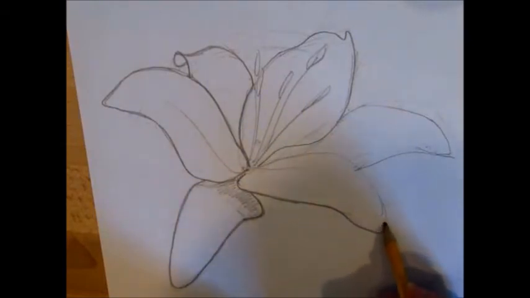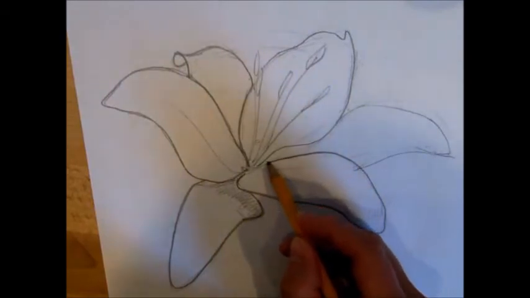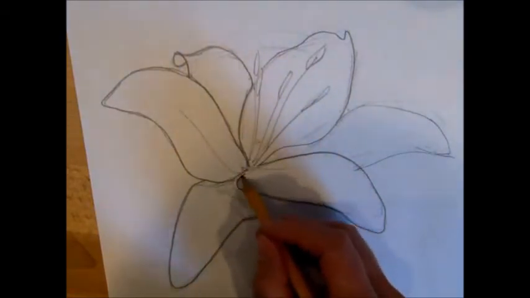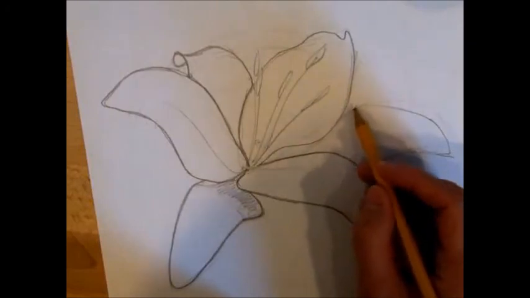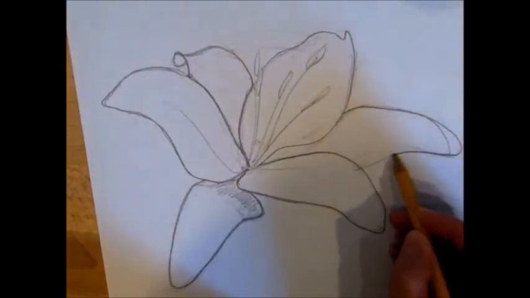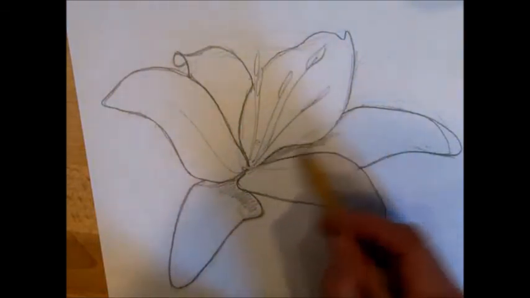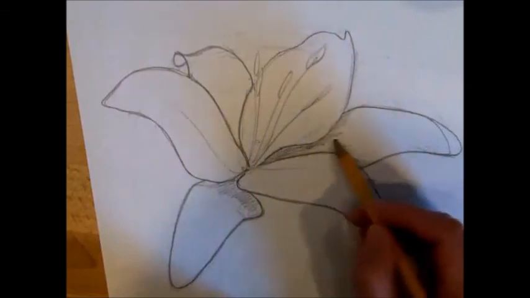This comes to a little bit more of a point than I have, so I'm going to fix that a little bit. And just that. This is shadowed back a bit too, because it comes underneath.